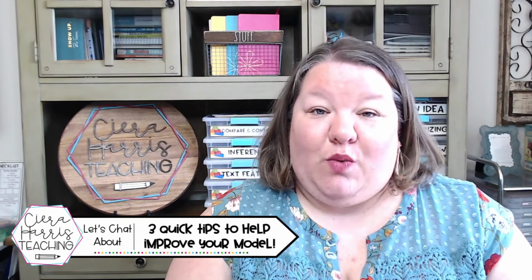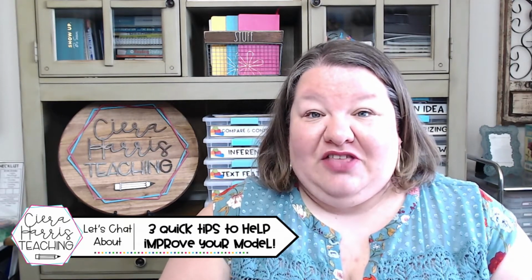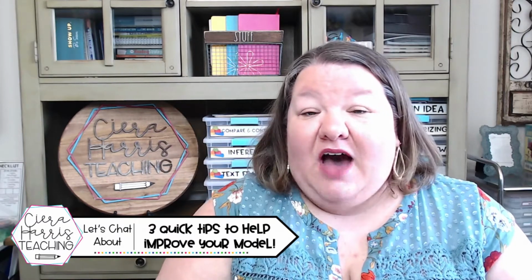Tip number 1 is to, when you are modeling, make sure to state your objective. If you are wanting your students to understand that the thinking that is about to happen from my brain is going to help you with main idea, then that statement needs to come out of my mouth. I would sit down, I would begin my model, and I always had some kind of clear way of telling or showing my students that I'm about to model.